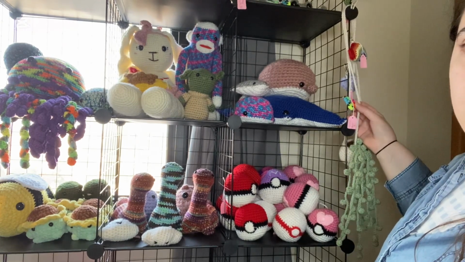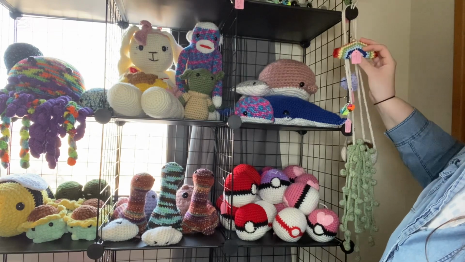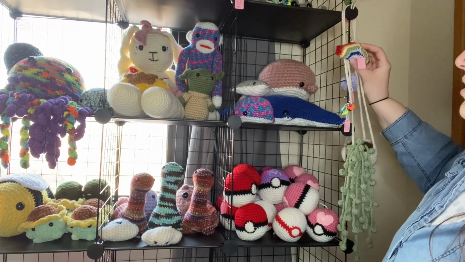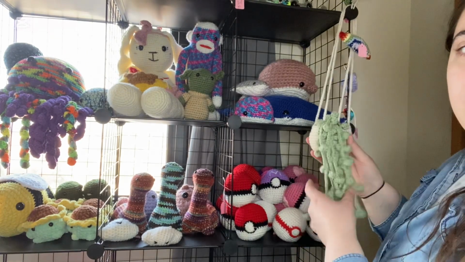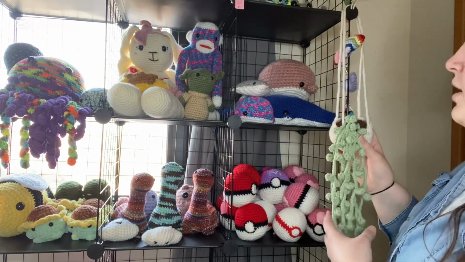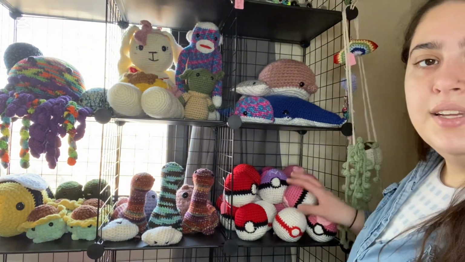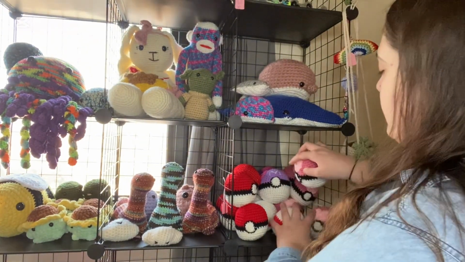And these are all only $2 a piece. And then I have a rainbow keychain, which is $6. And I have my string of pearls plant, which I have a tutorial on my channel for, and I have it listed at $25. The next square that I have is a bit messy.